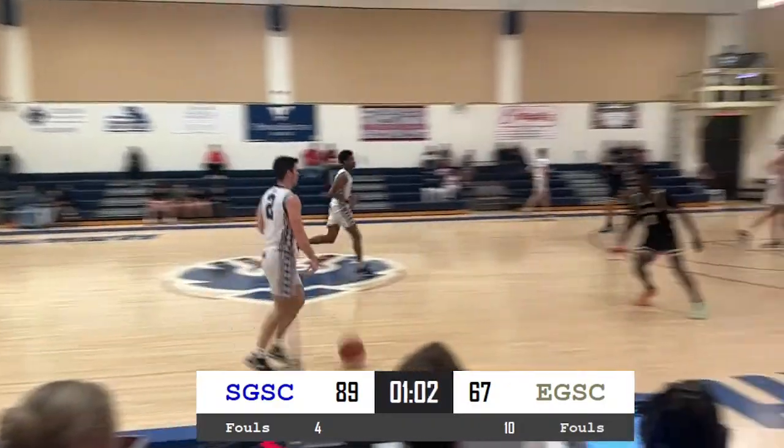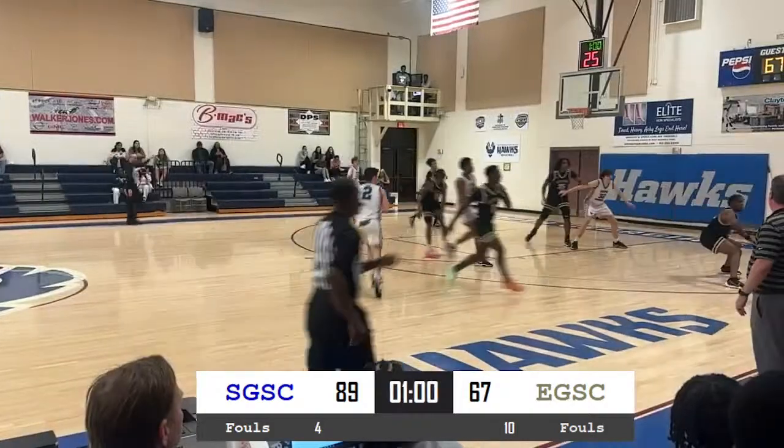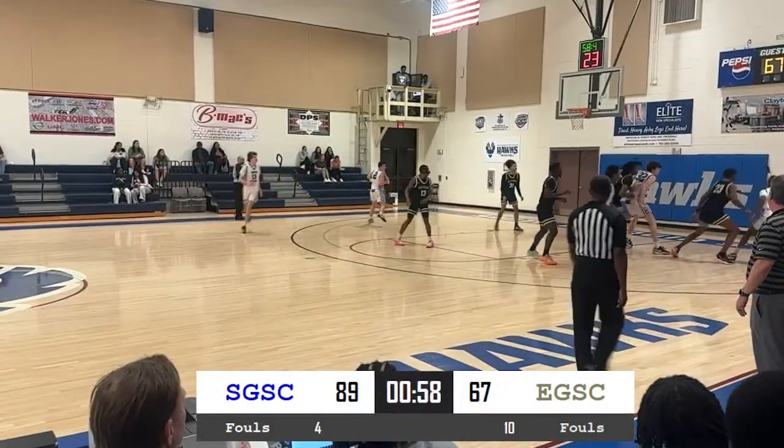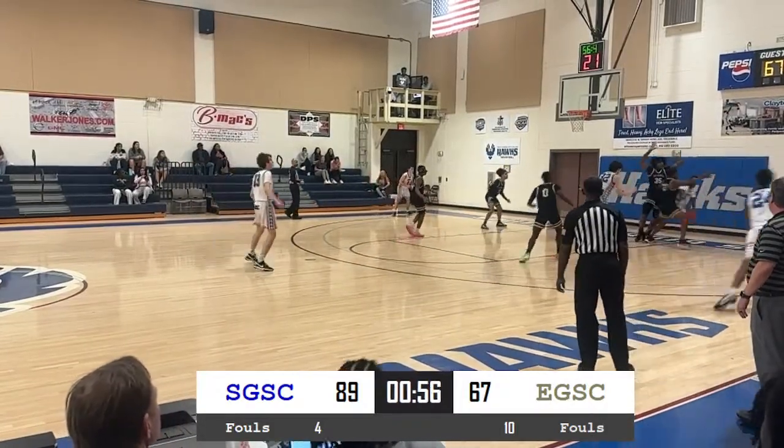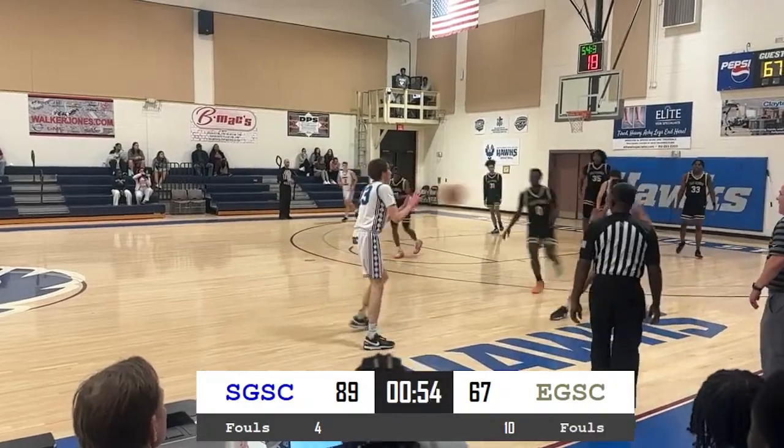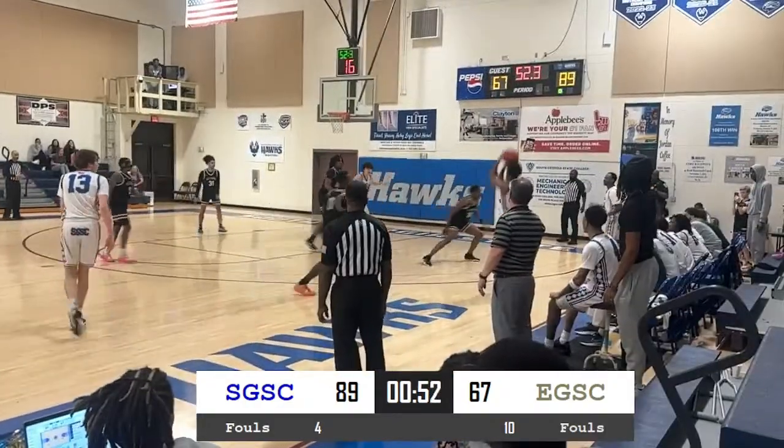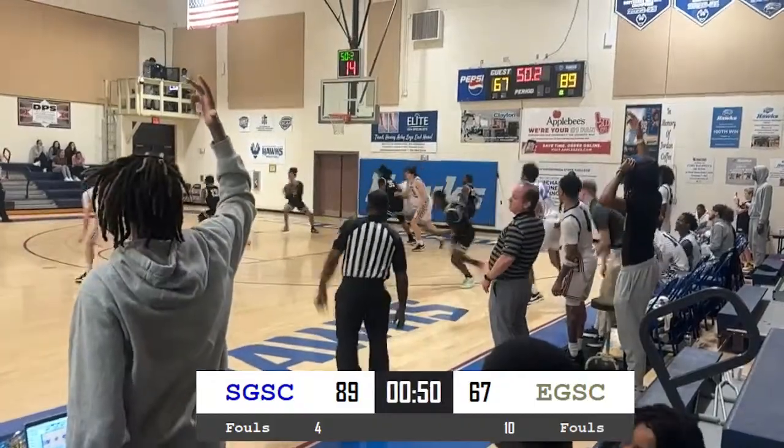A minute left to play. Hawks lead by 22. Ball in the corner to Weaver. Weaver drive, kicks out. Saved by Wright. Wright gets it up to Orovitz. Three from Wright. Doesn't go. Rebound here for East Georgia.